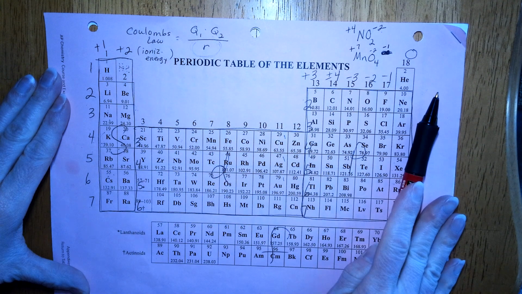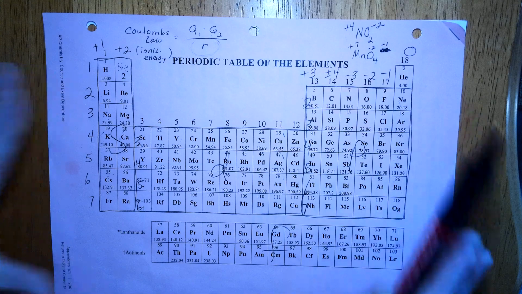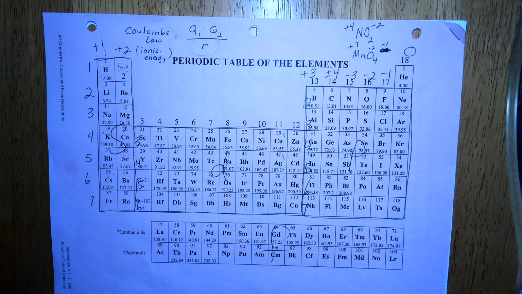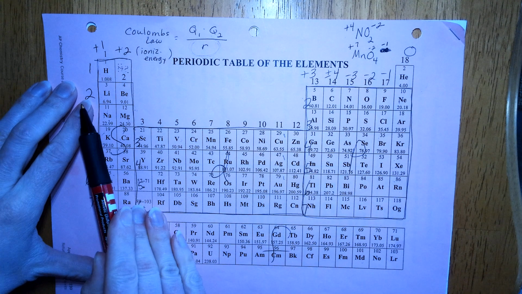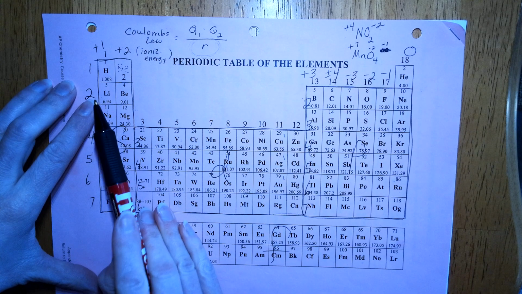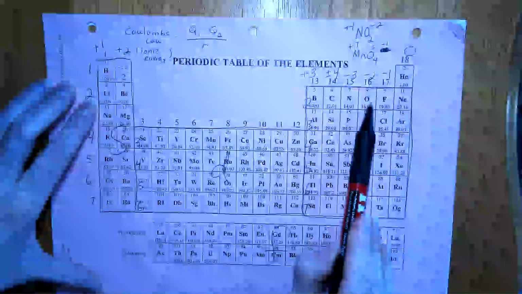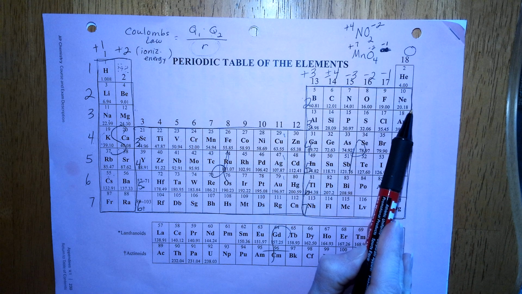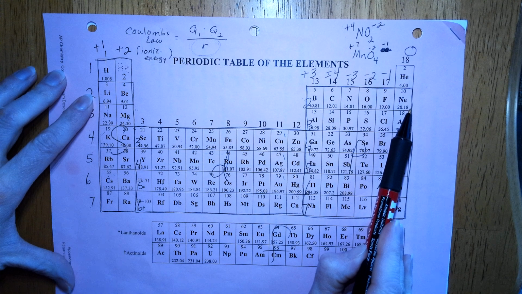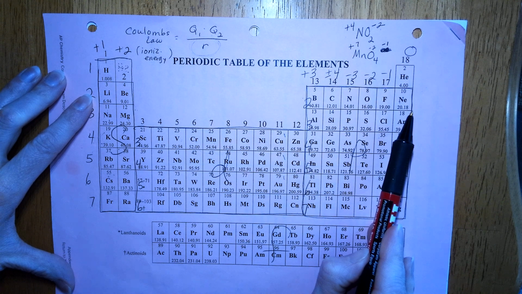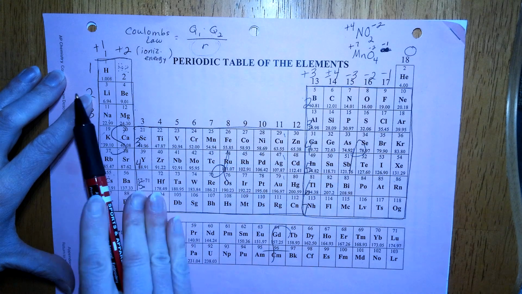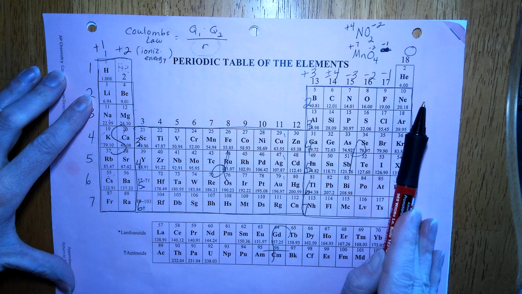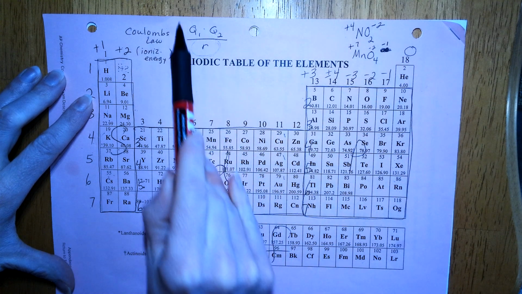Going across, I'm just filling an energy level. So if I'm going across the second energy level, in general, all of these electrons being added are added to the same energy level. So they're on average the same distance from the nucleus. R is kind of the same going across. Then that's when I go to Q1 and Q2.